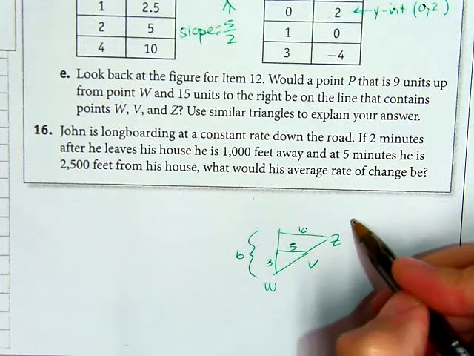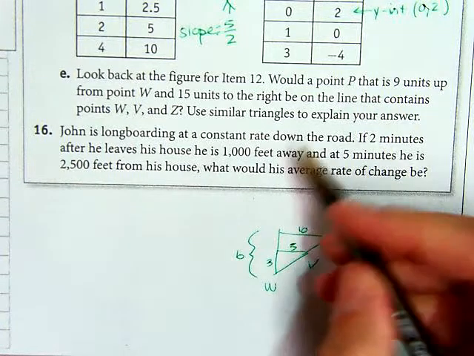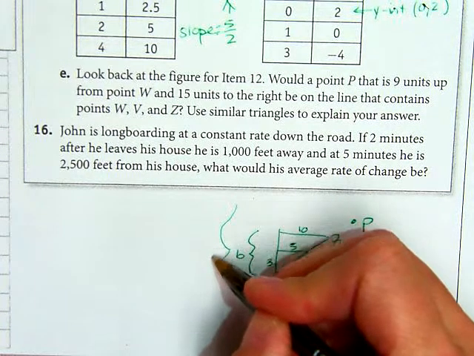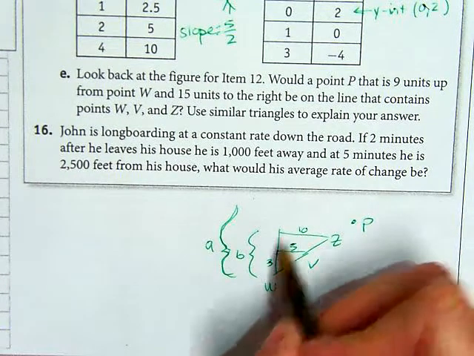Now it's saying there's another point P that is 9 units up from W. So if I go all the way up here, this is 9 units. That is the worst bracket ever.